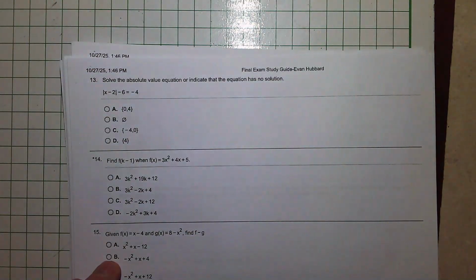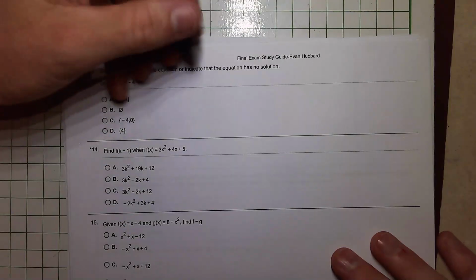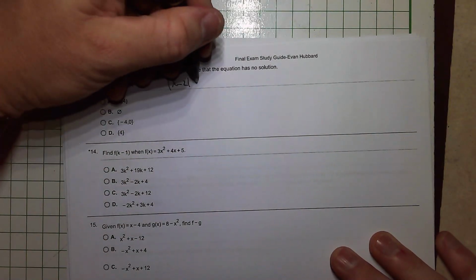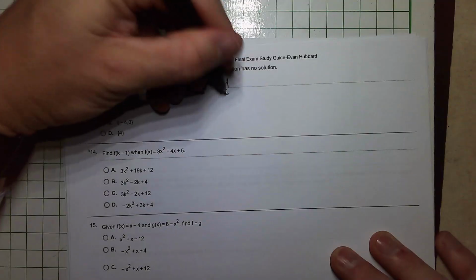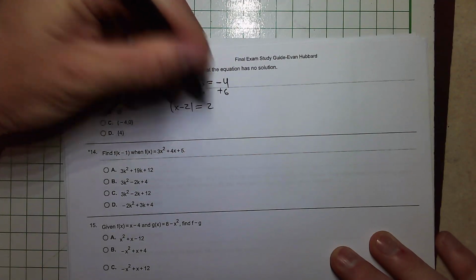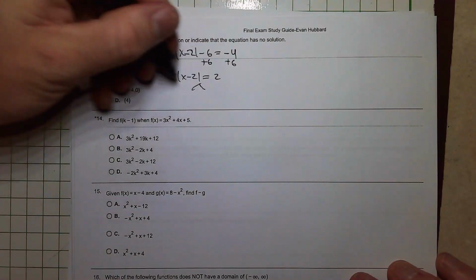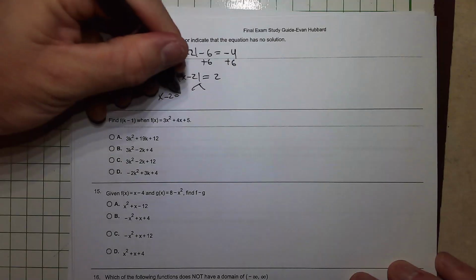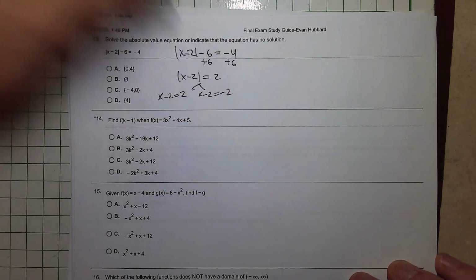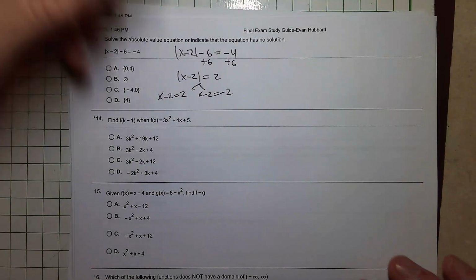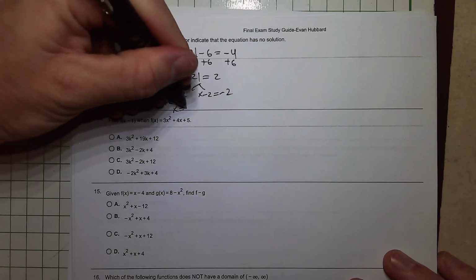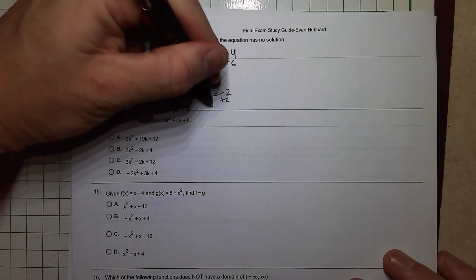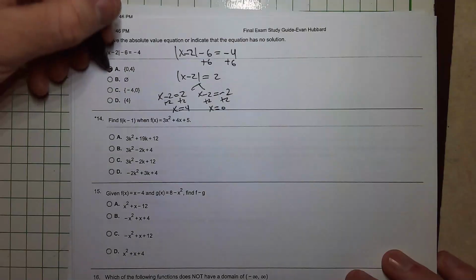Let's look at 13. Solve the absolute value equation, and indicate if it has no solution. The first thing you want to do here is get the absolute value bars by themselves. So I'm going to add 6: the absolute value of x minus 2 equals 2. Now I'm going to write 2 separate equations. X minus 2 equals 2, and x minus 2 equals negative 2, because there are 2 spots on the number line that are 2 away from 0: 2 and negative 2. Add 2, x equals 4. Add 2, x equals 0. So it's going to be 0 and 4. So that's going to be A.